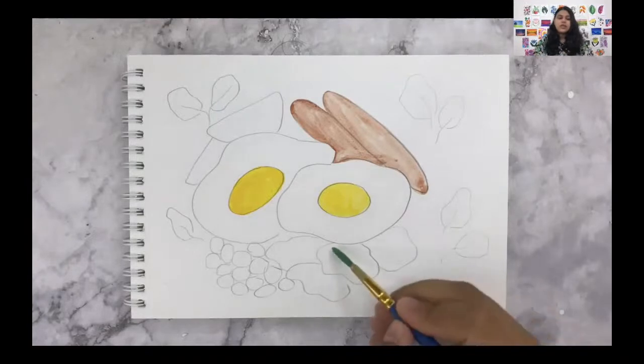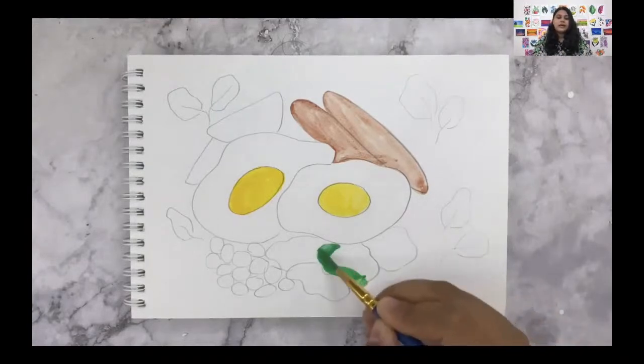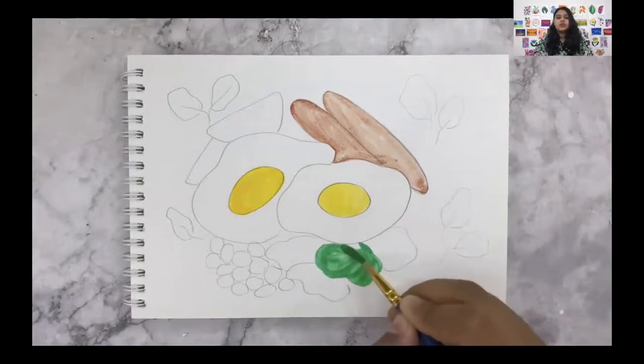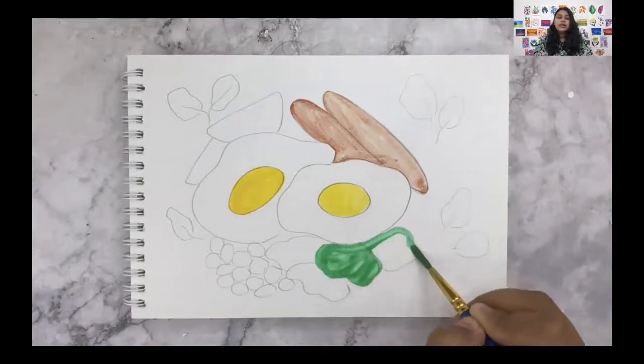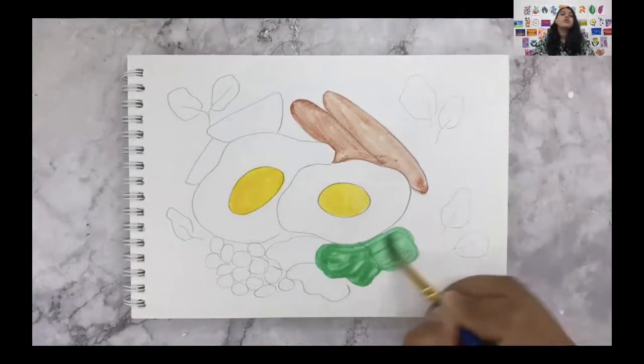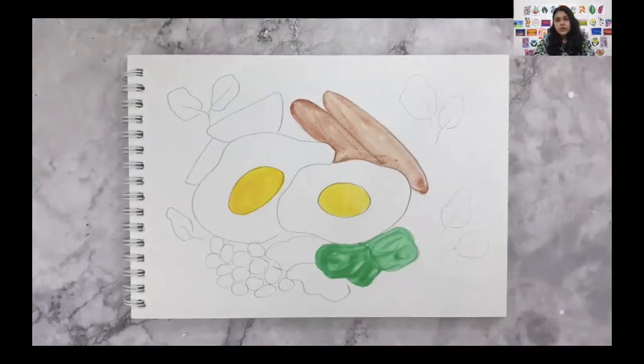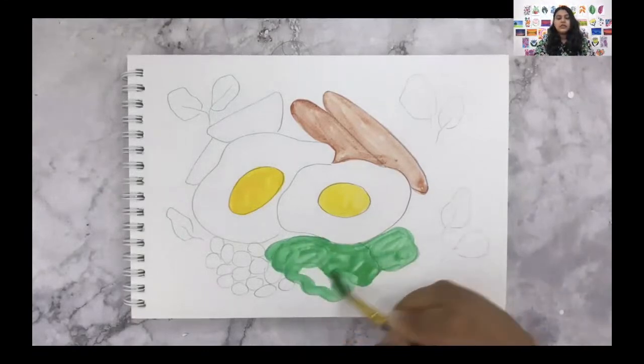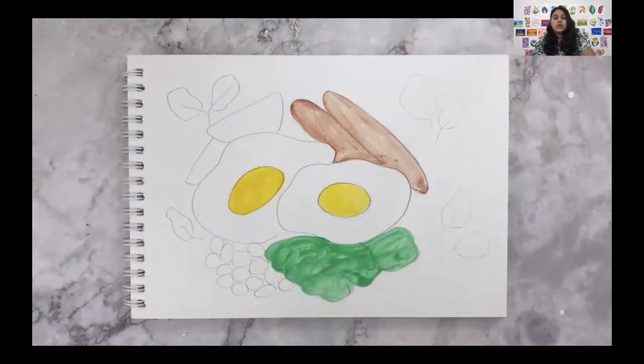Perfect. Next, I'm going to paint up the lettuce right there. Now for the lettuce, I'm using green. You can mix green if you don't have it. For mixing green, you need to take a little bit of yellow and a little bit of blue and mix it up. If you want a darker shade of green, add in a little bit more blue. If you want a lighter shade of green, then add in more yellow. So that's how you're going to be mixing green if you don't have it.